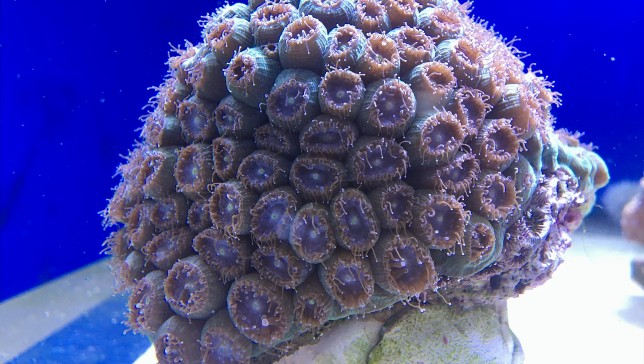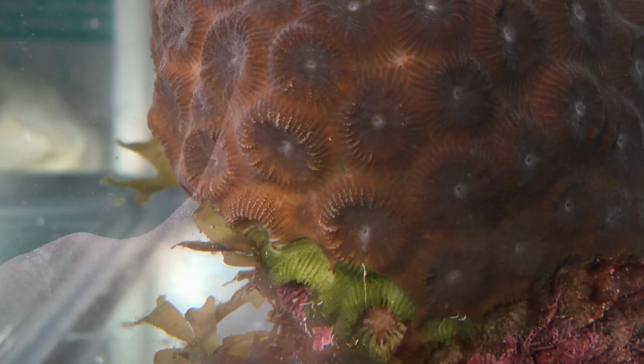And that was a really quick way for us to identify who was healthy and who needed a lot of work coming in. You can see on the bottom, as I've gone in here a little closer, that there's a receding tissue line. Tissue recession in coral is one of your best early ideas of what's going wrong.